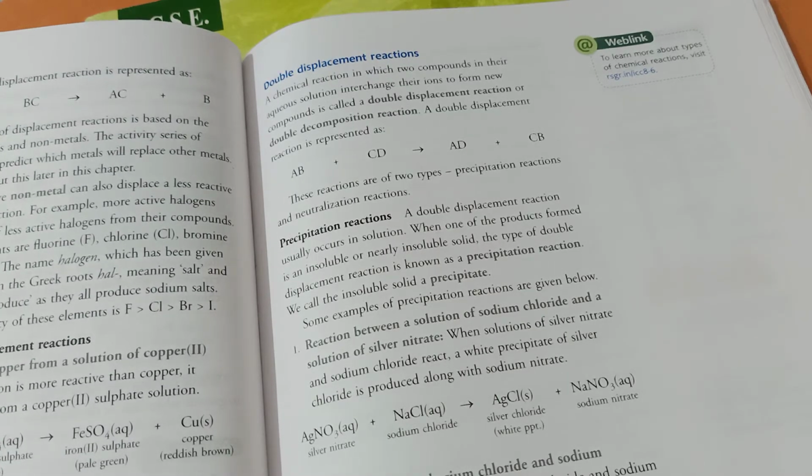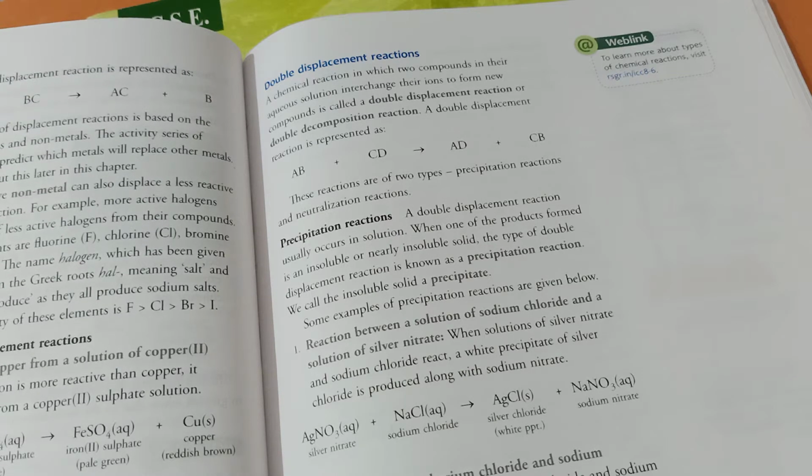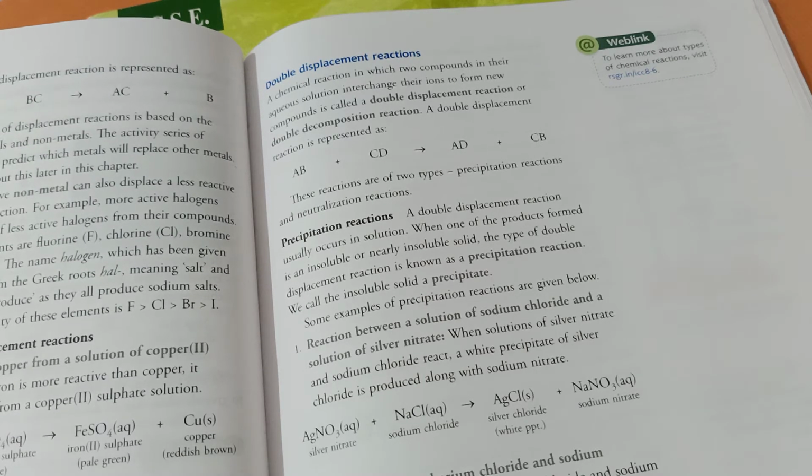We also learned the two types of double displacement reactions, and they are precipitation reaction and neutralization reaction. The precipitation reaction is a type of double displacement reaction in which one of the products formed is insoluble.